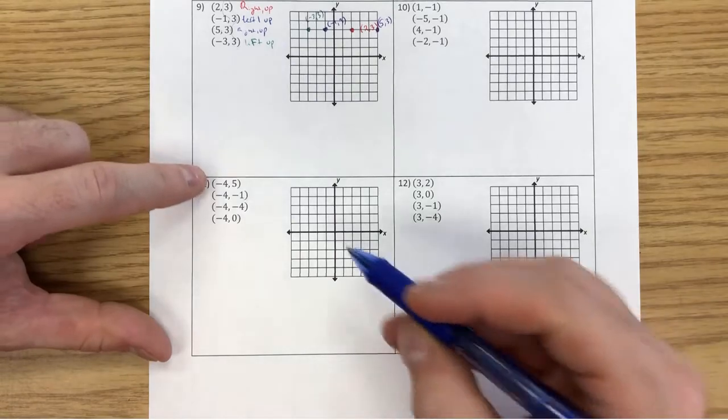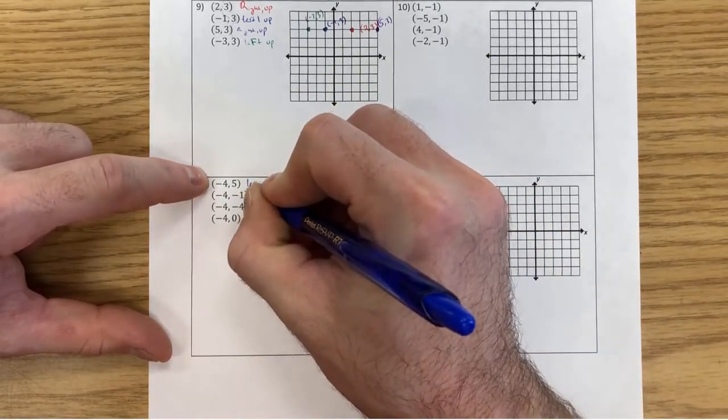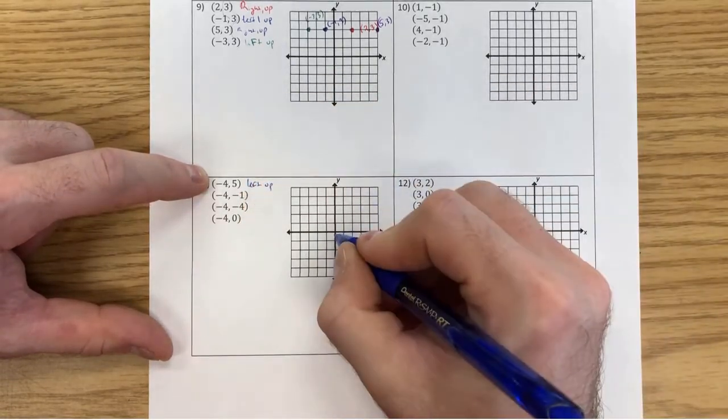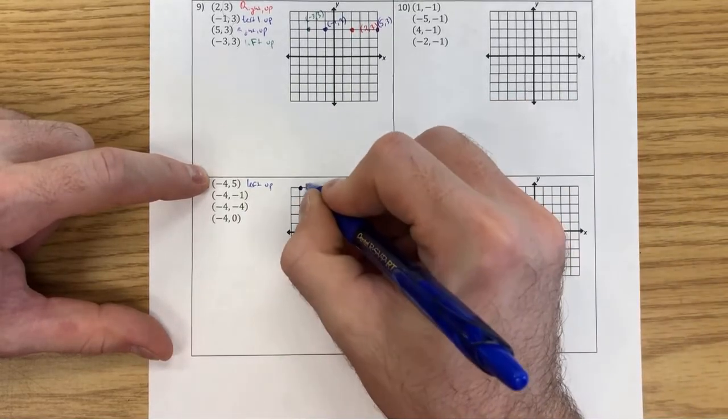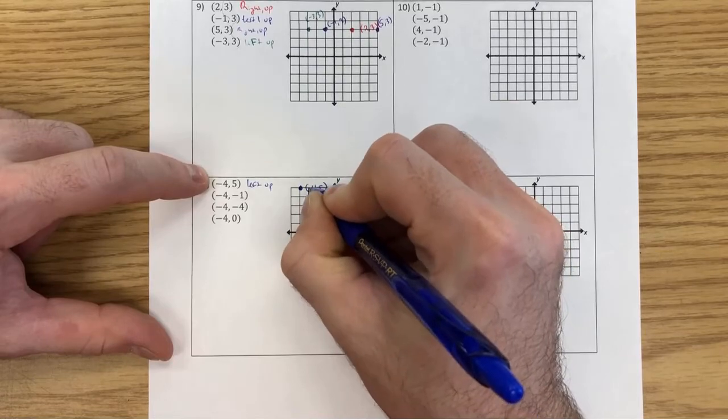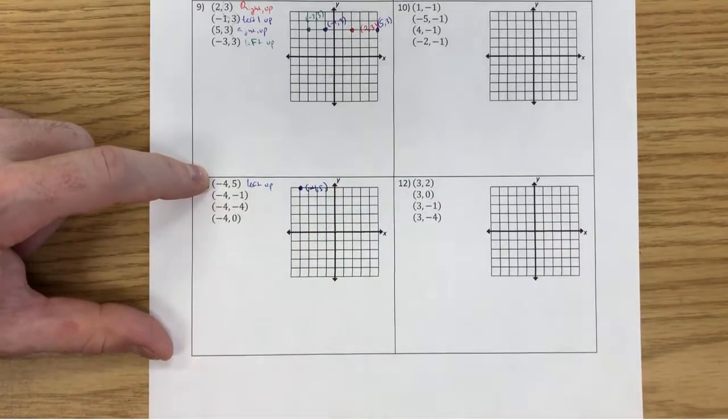Okay, let's take a look. Looks like this one I'm dealing with a left and up. So I go left 4, up 5. I'll label it -4, 5. So you can see the negative.